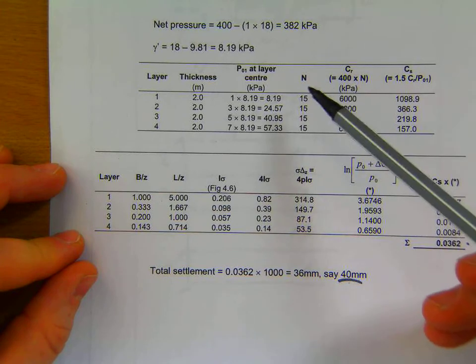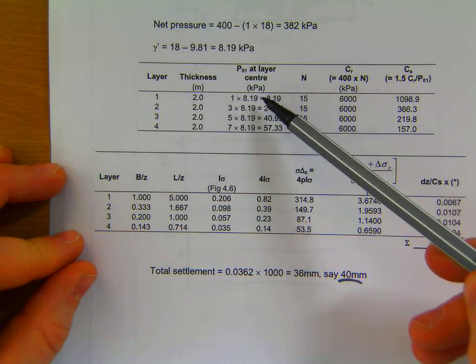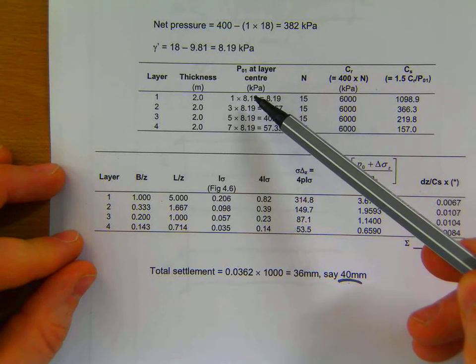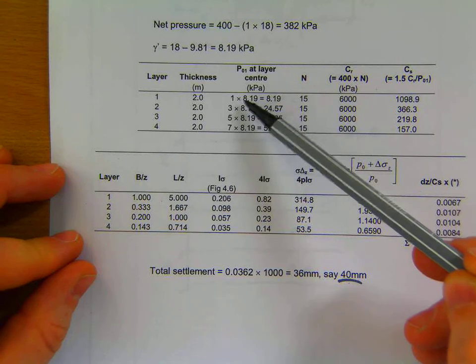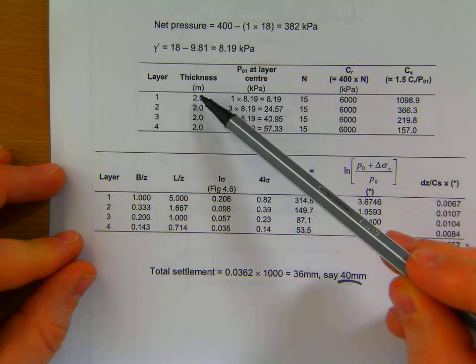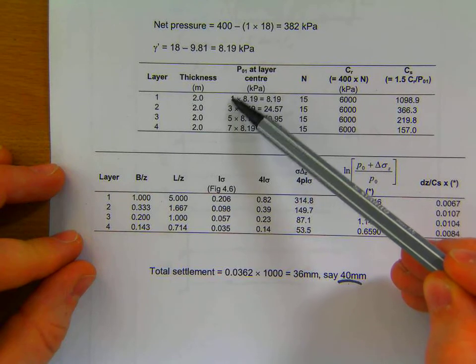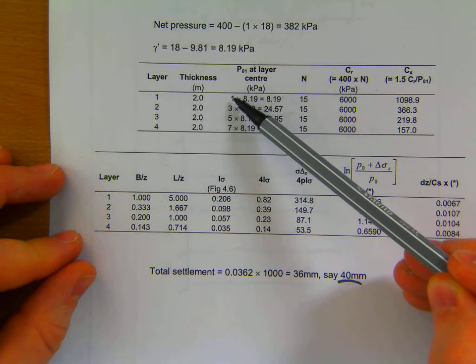And we're trying to work out what is the p01, which was the effective overburden pressure at that particular point. So if we've got a 2 meter thick layer and we're 1 meter down, what is the effective overburden at that point?